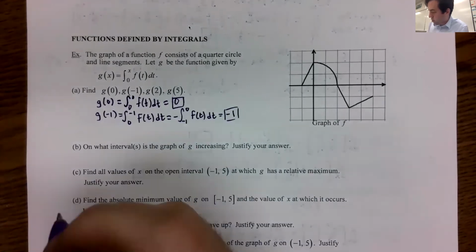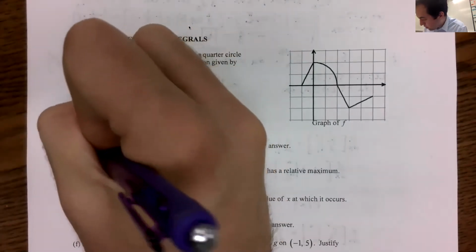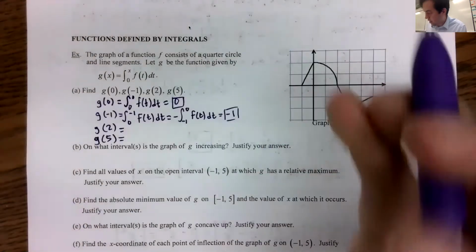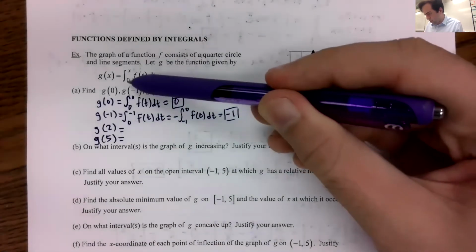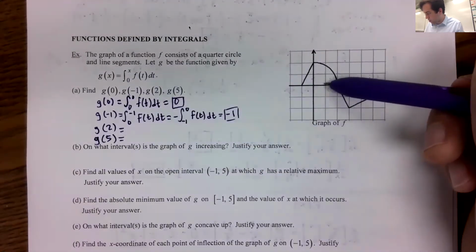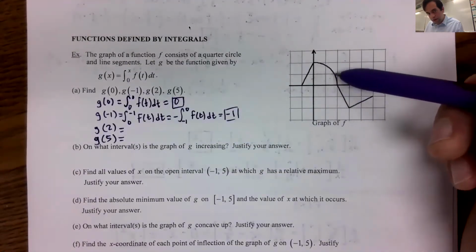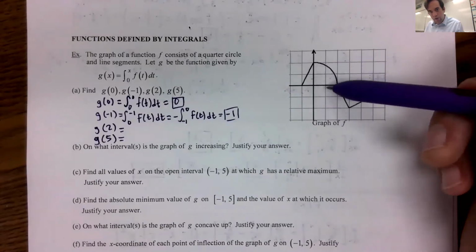Then we want to also find g of 2 and g of 5. All right, I'm not going to write the integral each time for these ones, but let's take a look. Remember, we're going from 0 to 2 this time. So from 0 to 2, we have that quarter circle that we were talking about there. And we want the area of the quarter circle.